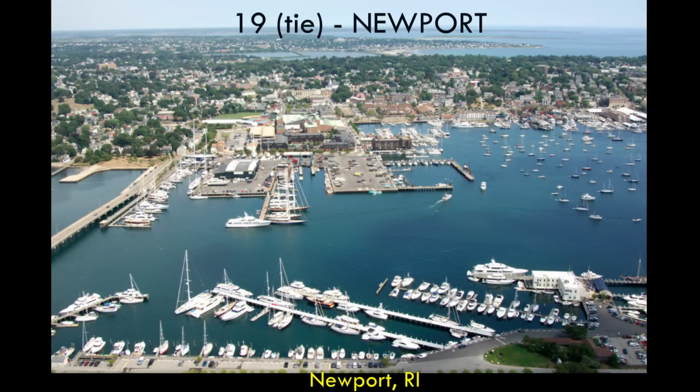Also tied at 19th is Newport. The largest one is the one in Rhode Island with a population of about 25,000. There are many towns in England called Newport, and some of the U.S. cities were named after some of these different ones in England. And still other Newports in the U.S. are more of a general term, a new port.